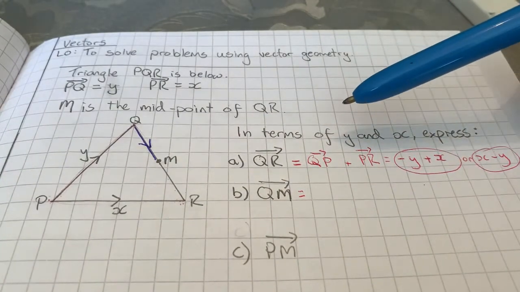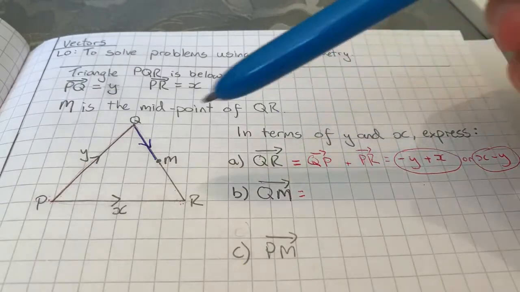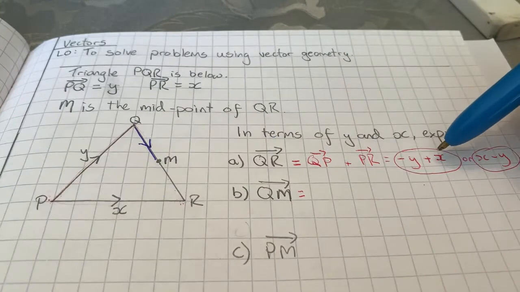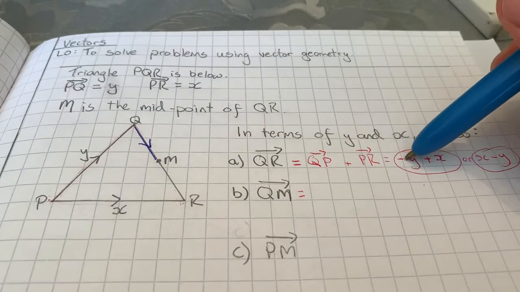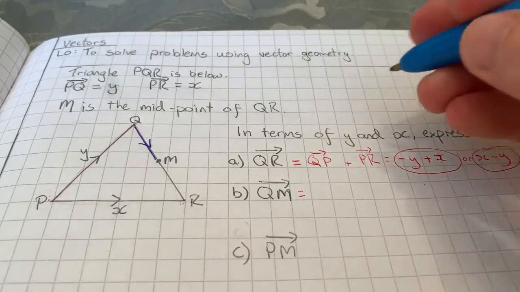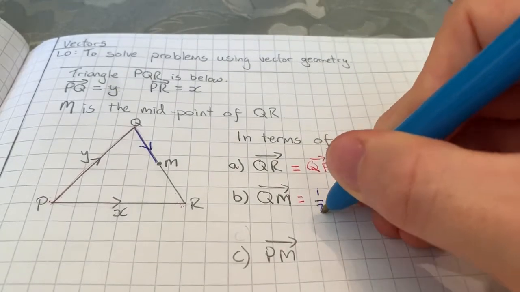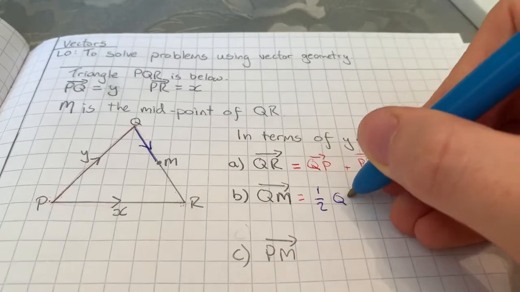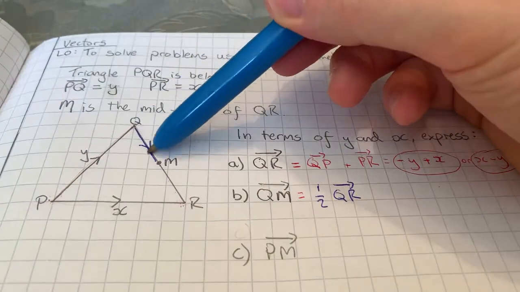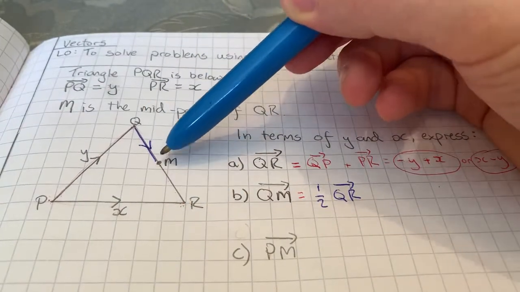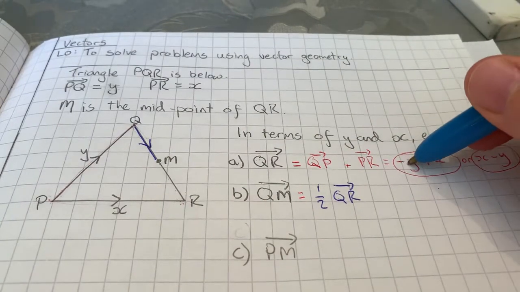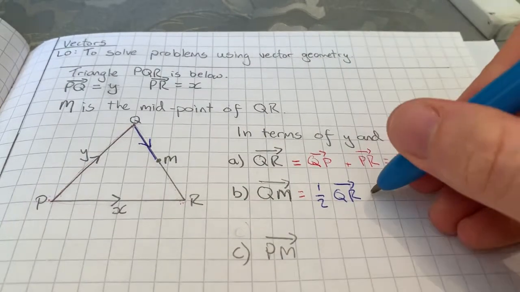The previous part was finding QR, so we already know that QR is minus y plus x, or x minus y. And we want to calculate half of QR, because M is the midpoint of this line. So QM is half of QR, and we'll take our values here, minus y plus x.